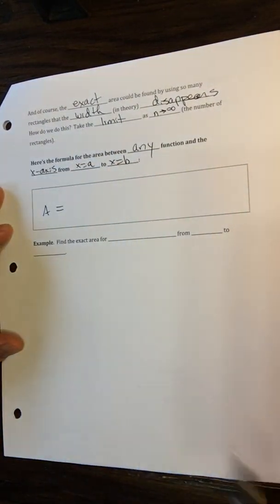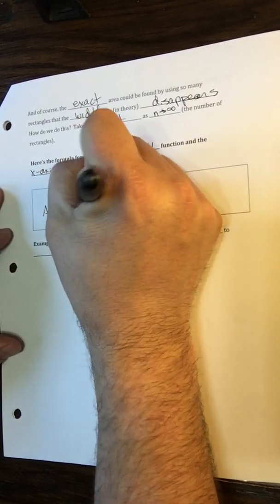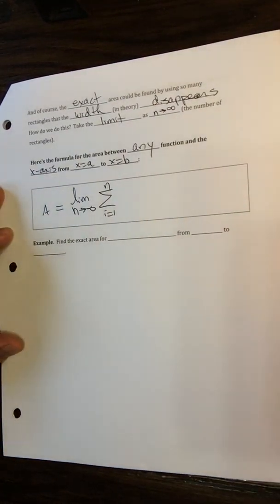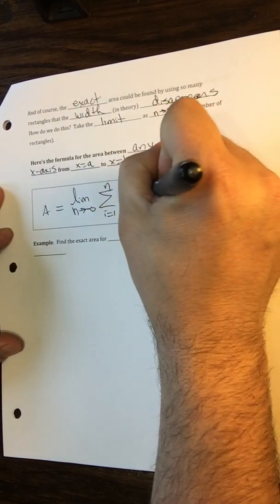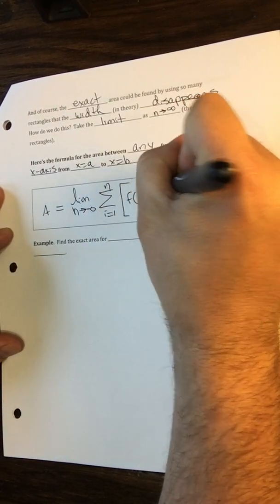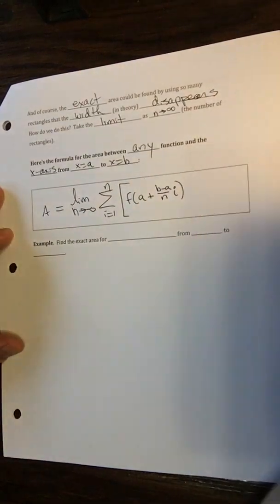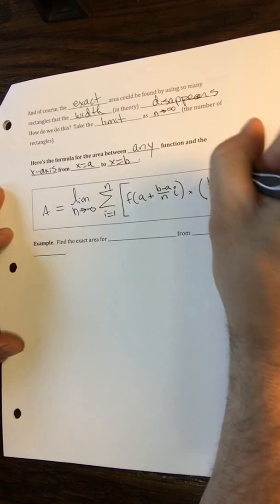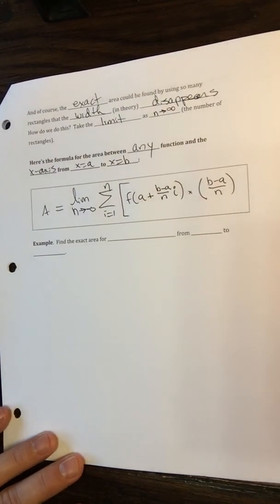The area, I don't have to put approximately, it's exactly equal to the limit as n approaches infinity of the sum for i equals 1 to n, starting to look familiar, of, in a big bracket, f of a plus b minus a over n times i, times b minus a over n, where of course that's the length and that's the width.